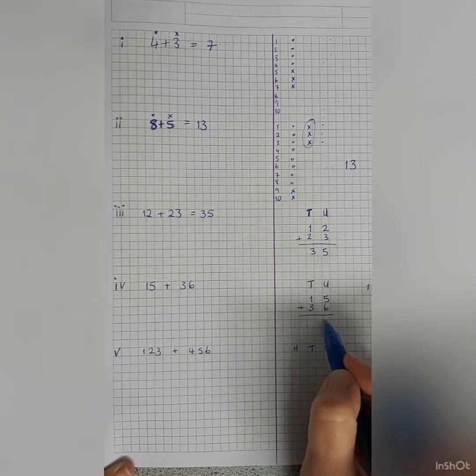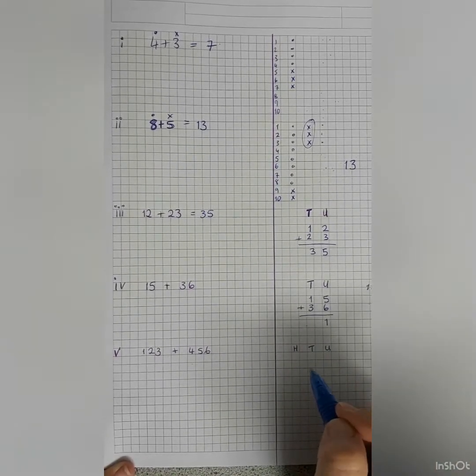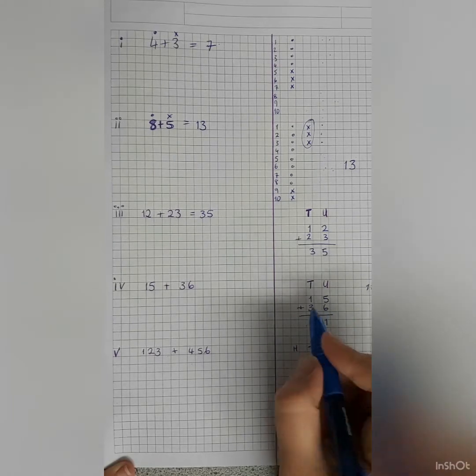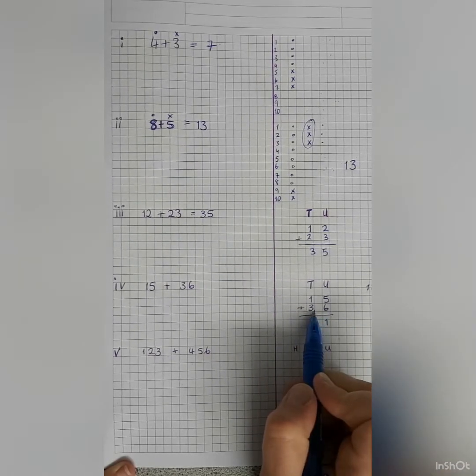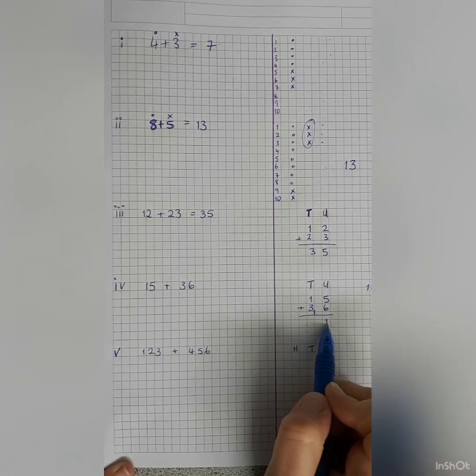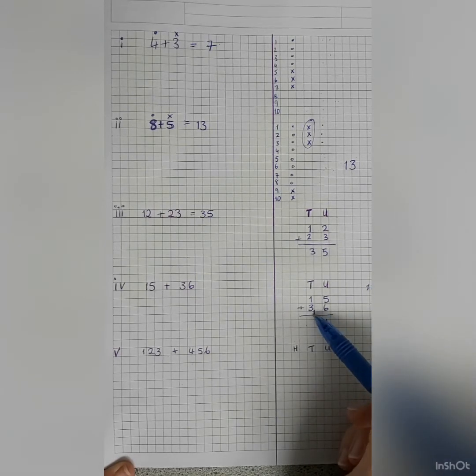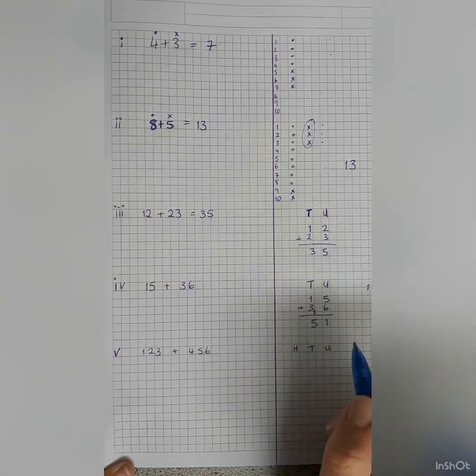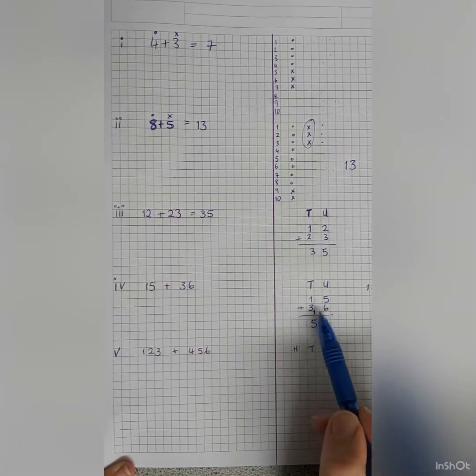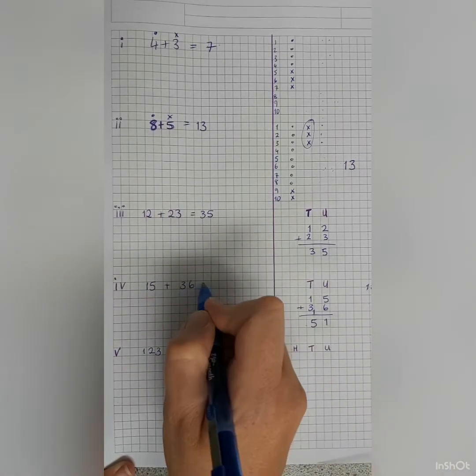So we'll write the 1 unit under the units, but we'll write the 1 ten over here. So here's my 11. 1 ten, 1 unit. And so we will count this ten with the others. 1 plus 3 is 4, plus 1 is 5 in total. Okay, so 15 plus 36 is 51.